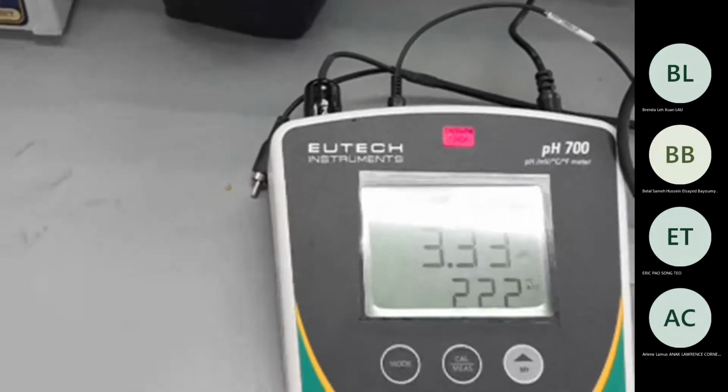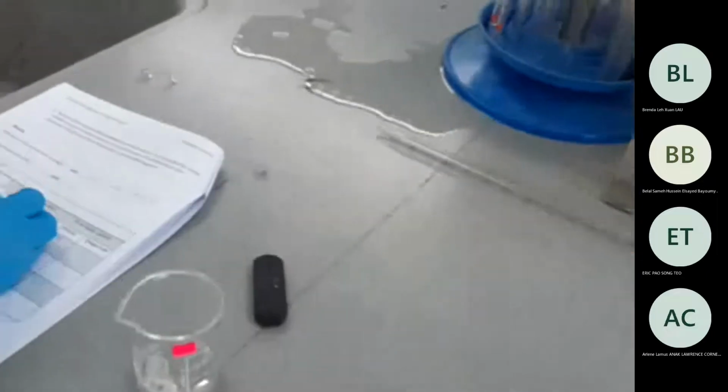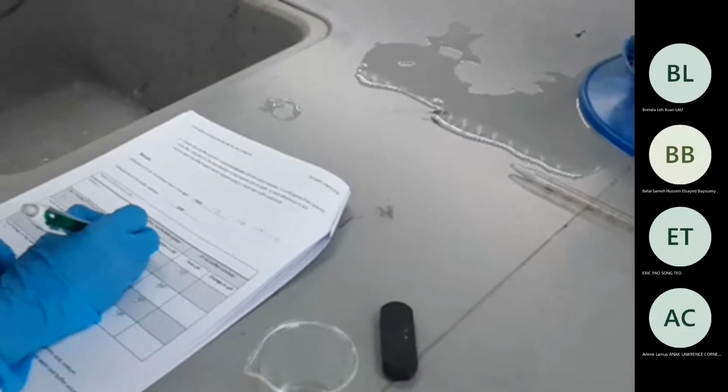Yeah, it's not changing anymore. Yeah, it's ready. So you just take this reading, 3.33, after adding HCl. 3.33, yes. So the same way you do, yeah?